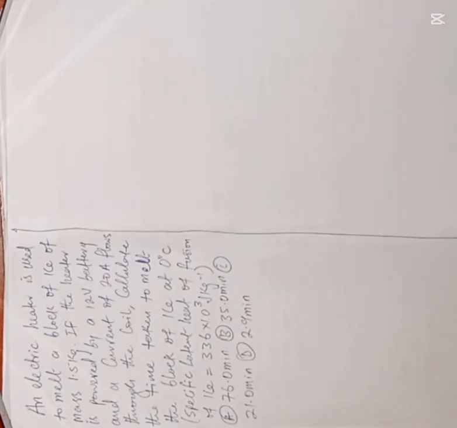The melting point of ice is 0 degrees Celsius, and that is also the freezing point of water, 0 degrees Celsius. Now, when ice is melting from its solid state to liquid state, there is no change in temperature. Latent heat, in other words, means hidden heat.